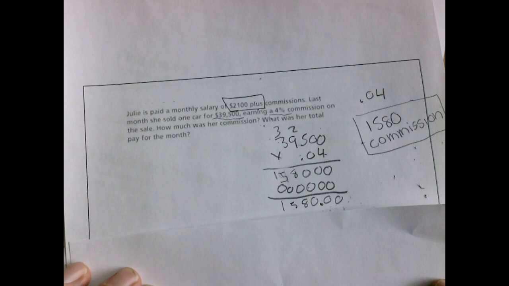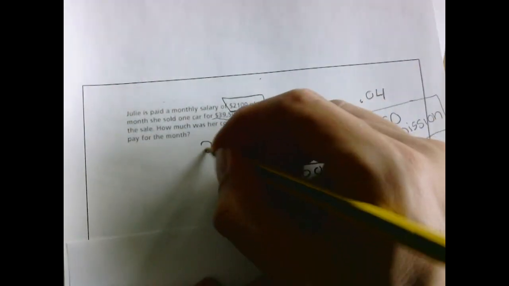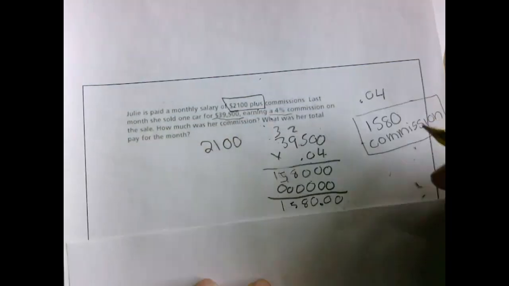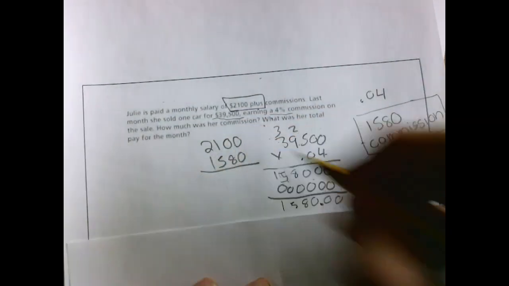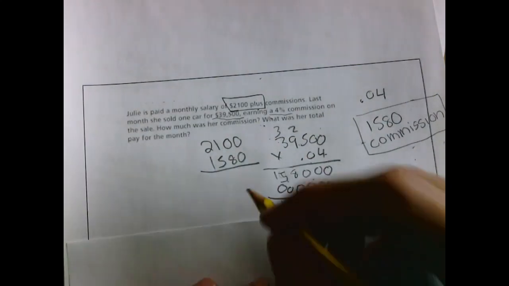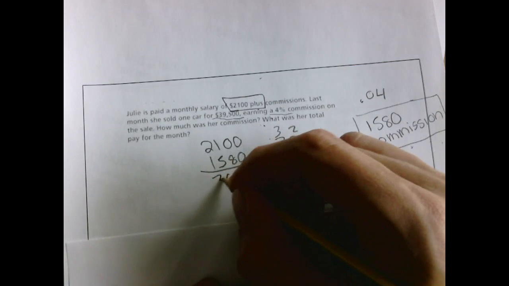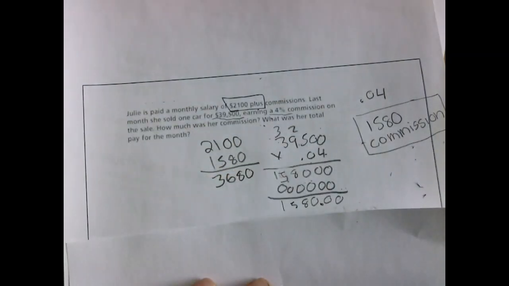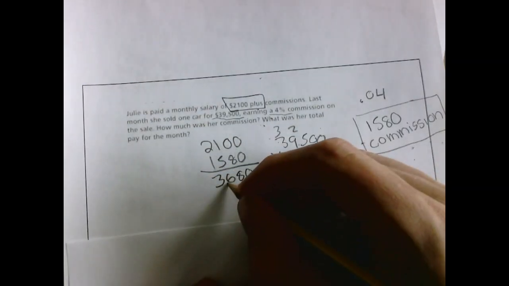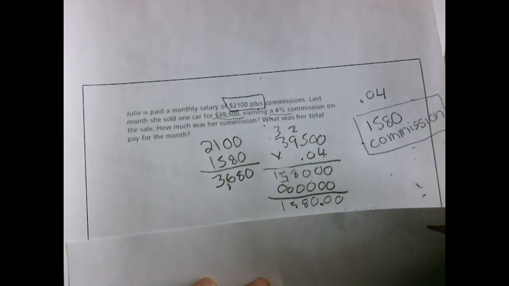Now we need to take that commission and add it on to our monthly salary. So we have 2,100 plus 1,580. So they end up with $3,680 as her total pay for that month.